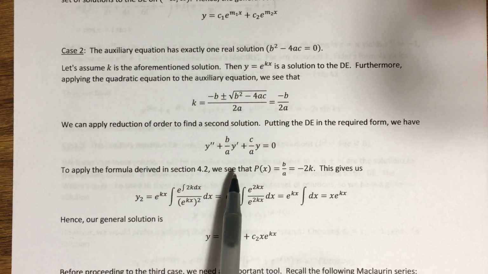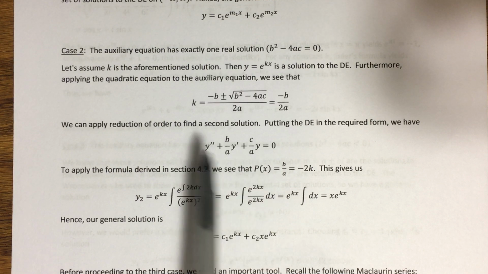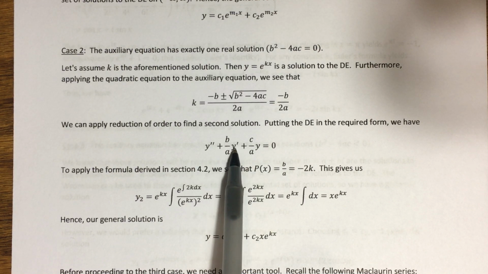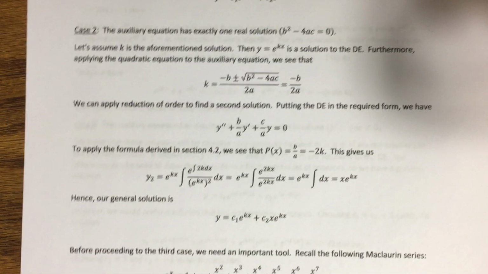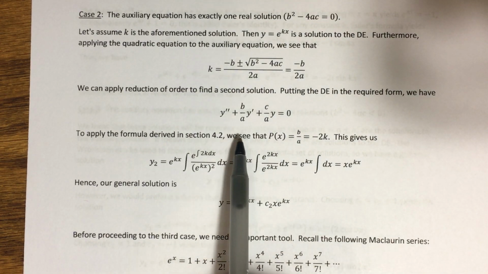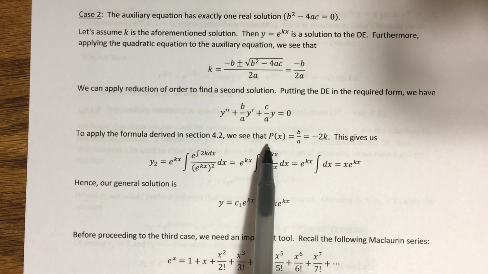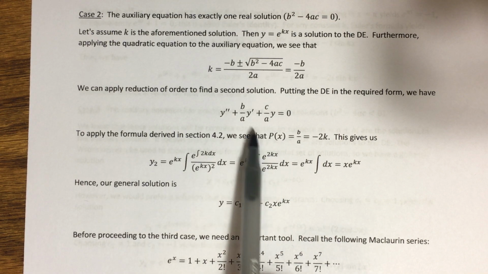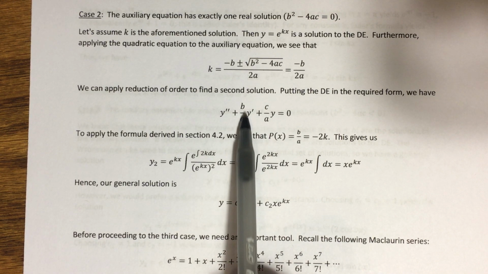Now, in order to use reduction of order, we need a function that we call p of x, and that comes from the coefficient on this y prime. Remember, again, from 4.2, that's part of the formula we derived. So in my case here, P of x, which needs to be used in that formula, is equal to b over a, the constant b over a.